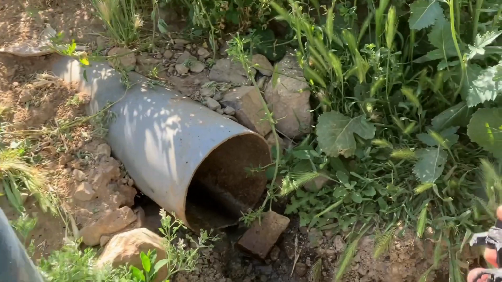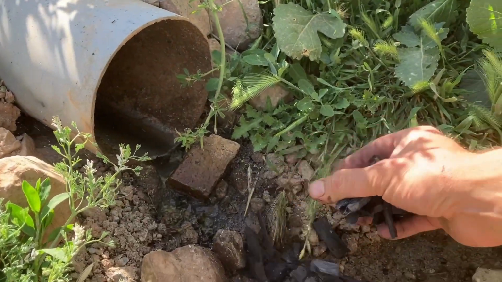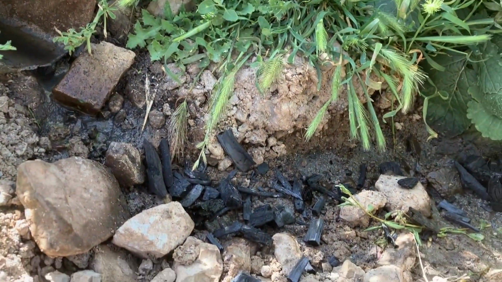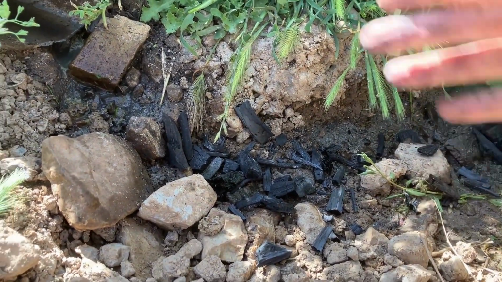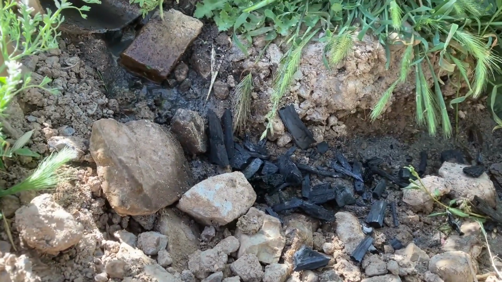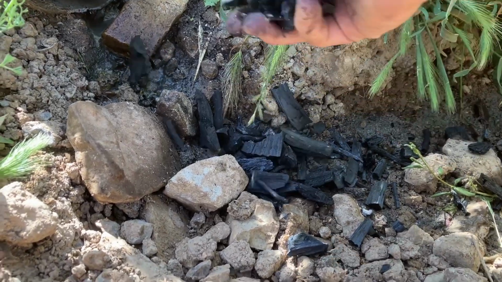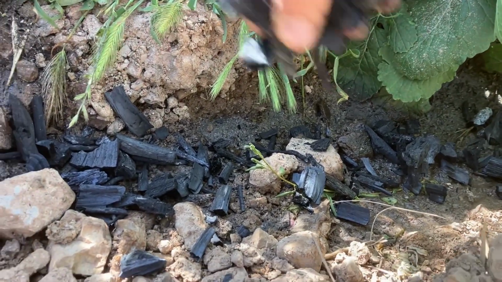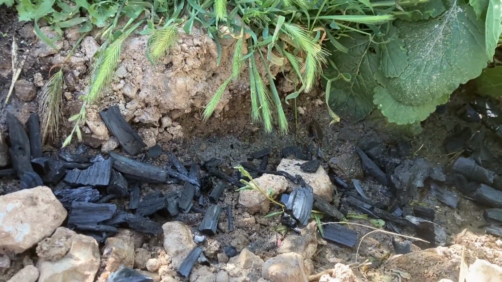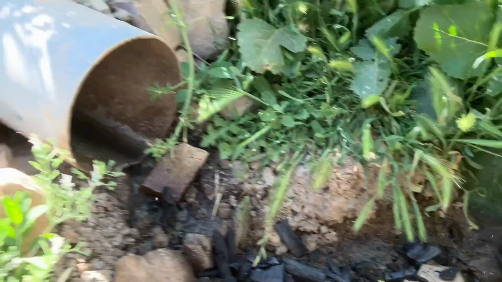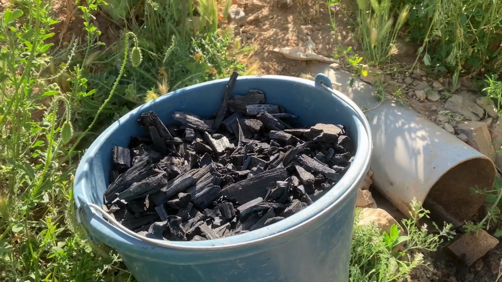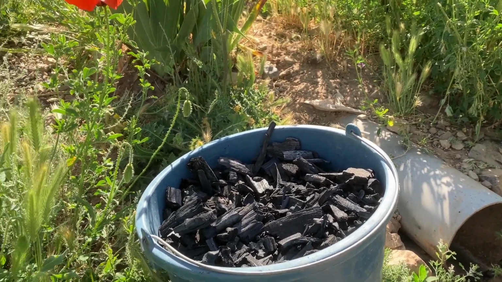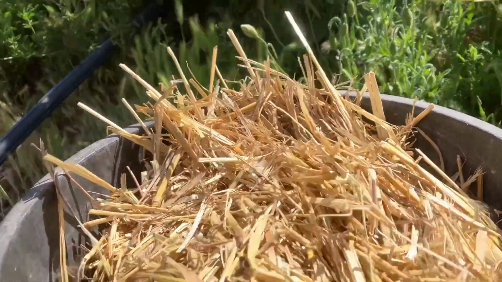Charcoal has many benefits. This is absorbing the nutrients coming from this grey water and is also helping to avoid the smell that we have here. This has been done by a pyrolysis. This is an oven that is producing this charcoal, which I will explain in another video.